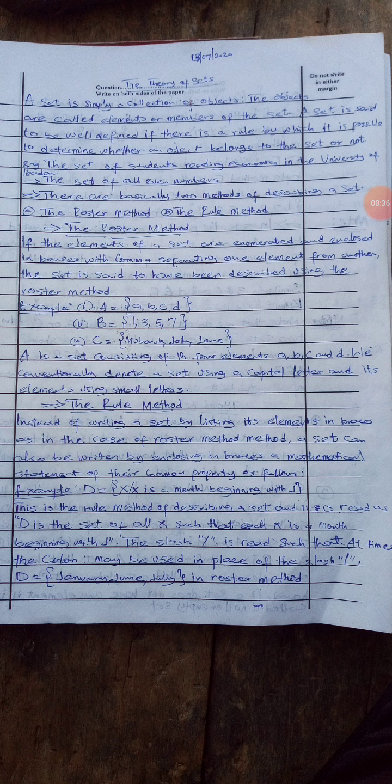From there we have types of sets. Categorically, there are two ways with which we can represent a set. The first one is what we call the roster method, and the second one is what we call the rule method. Under the roster method, if the elements of a set are enumerated and enclosed in braces with commas separating one element from another, the set is said to have been described using the roster method.